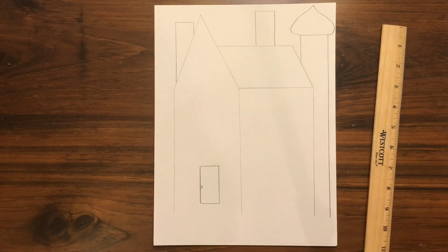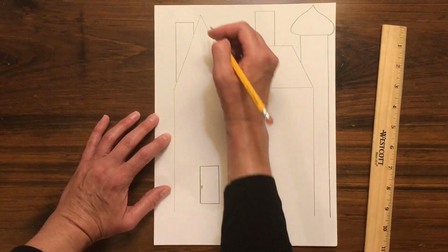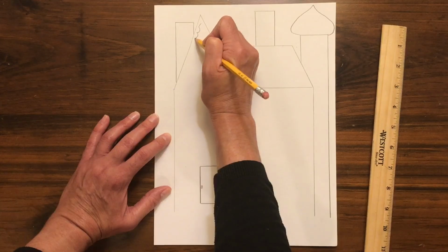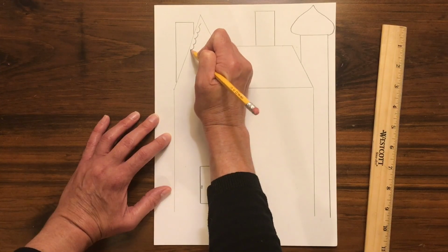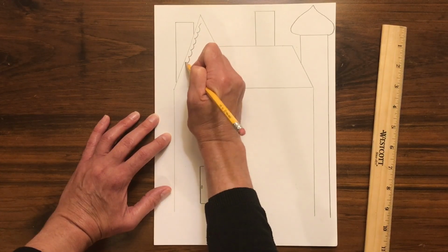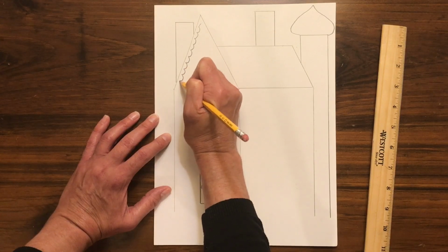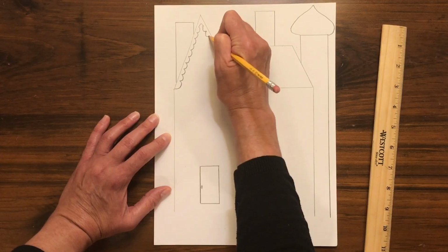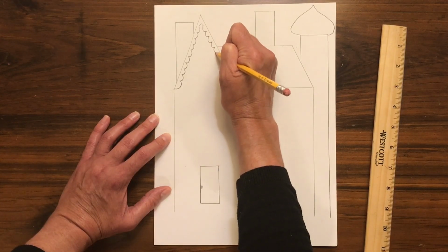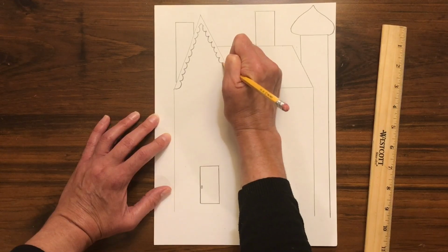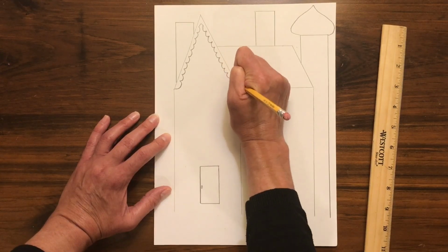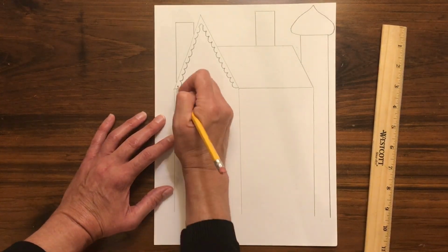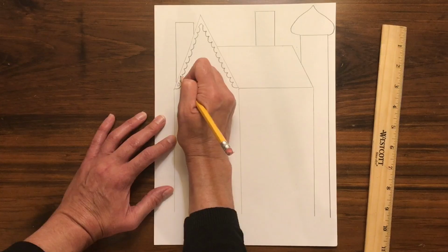Now let's add some gingerbread details. Maybe I'll add some cutout details inside, just like before.